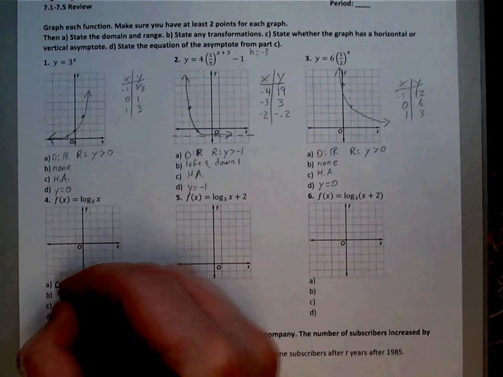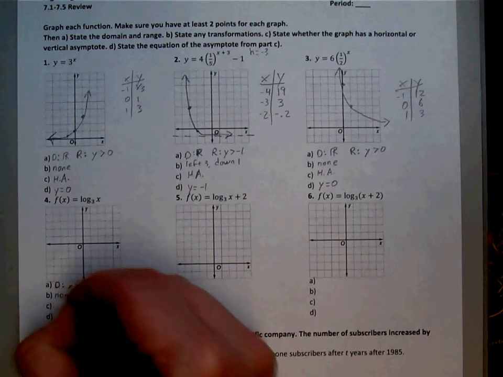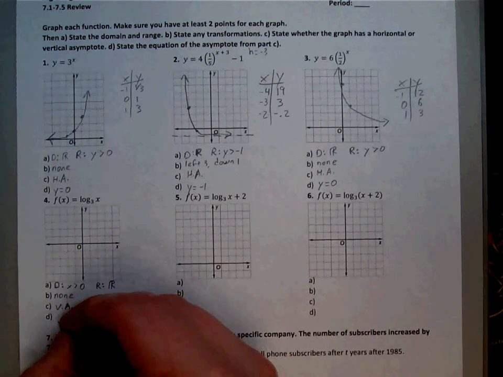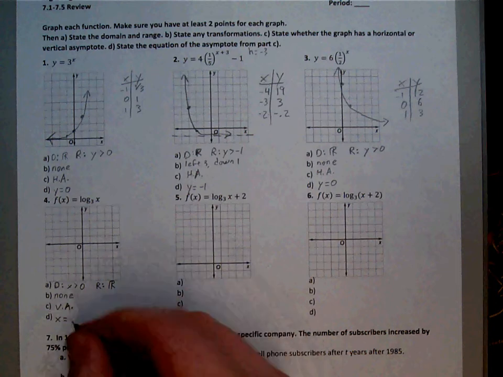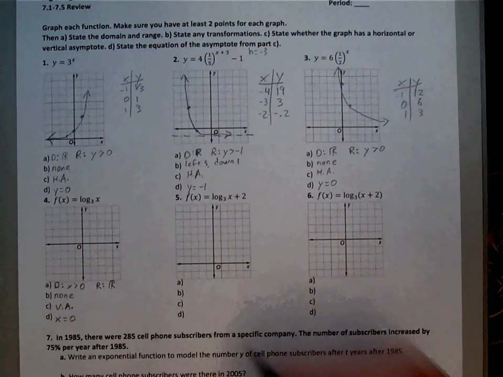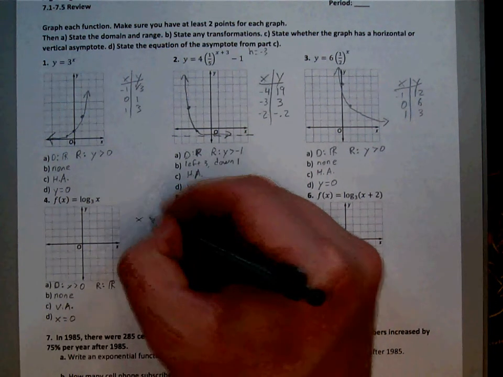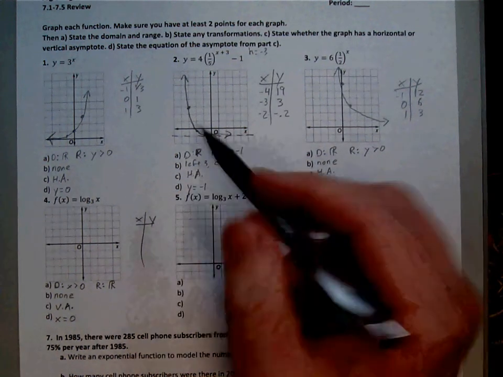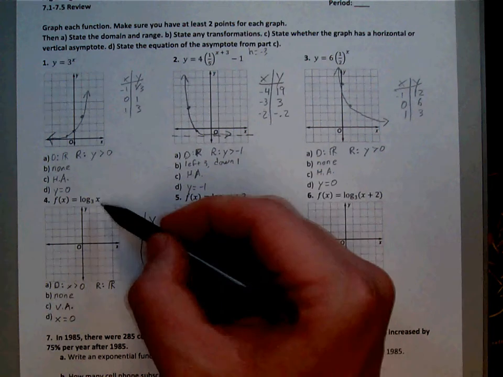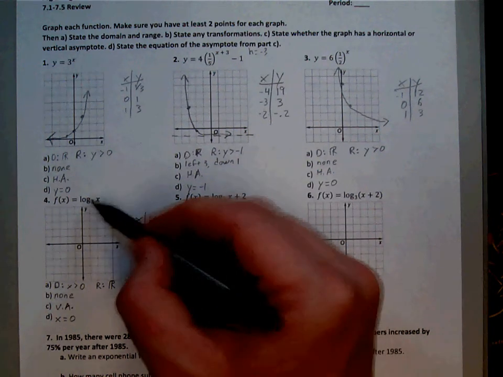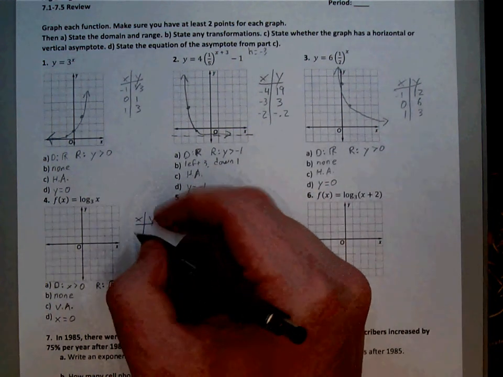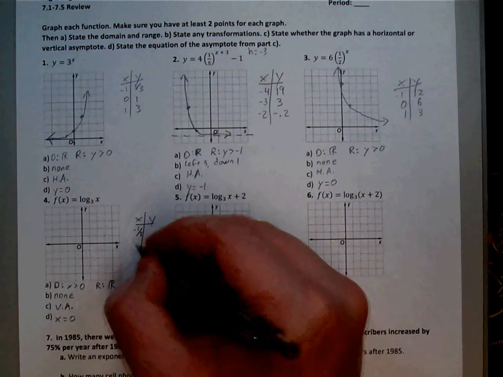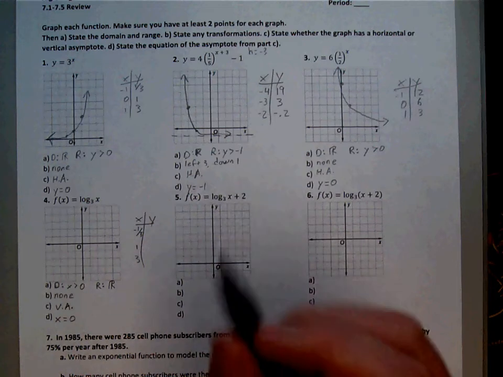There are no h and k's, so there's no translations. These are vertical asymptotes, and so it's an x equals equation. It's x equals whatever h is, which is 0. For my table of values, I'm not going to pick the same ordered pairs I picked last time, the -1, 0, 1. Instead, I'm going to be taking log base 3 of the numbers I choose. So I'm going to choose 1/3, 1, and 3.